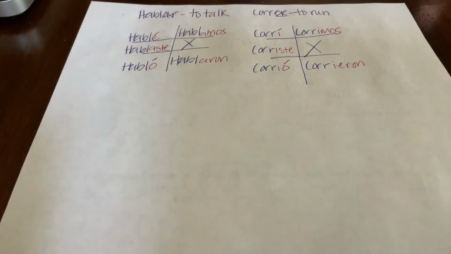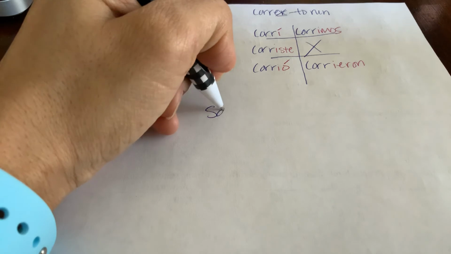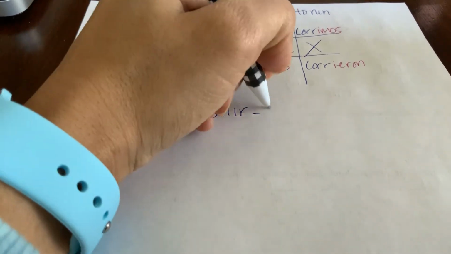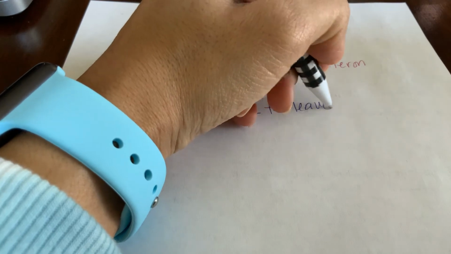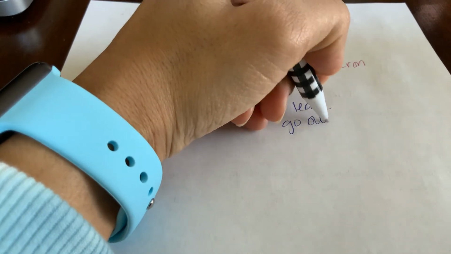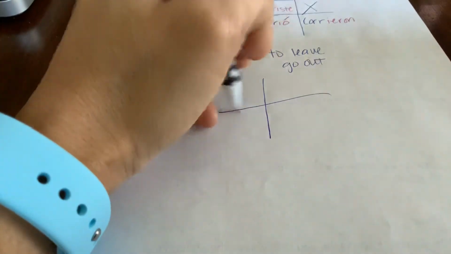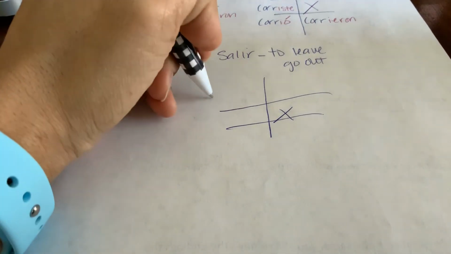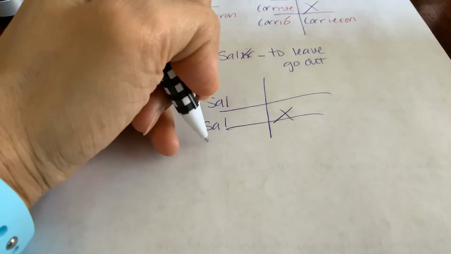Now let me give you an IR verb if I can find one. And then, oh, here we go. So we'll use salir because you just recently used this one in your speaking thing. So this is to leave or go out. Okay, so we're going to take off the IR and we're left with sal.